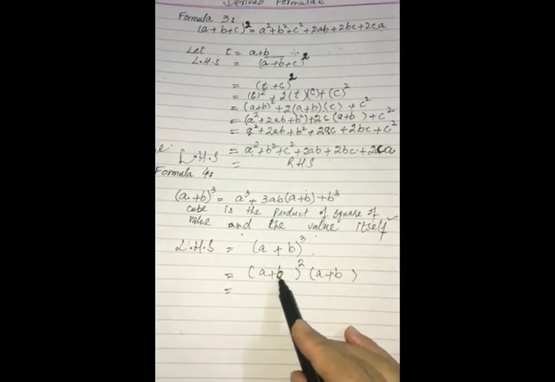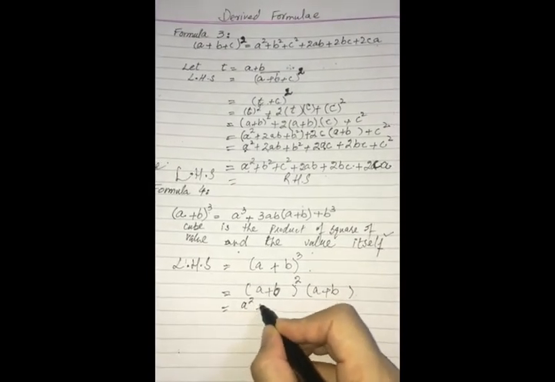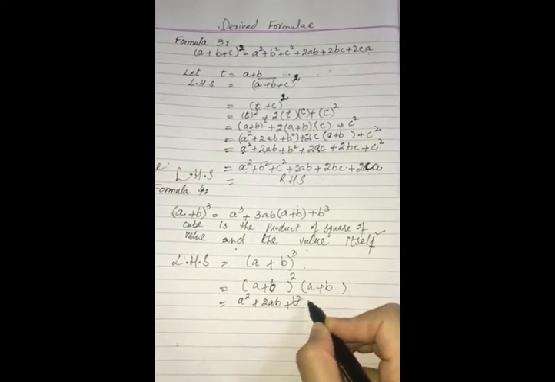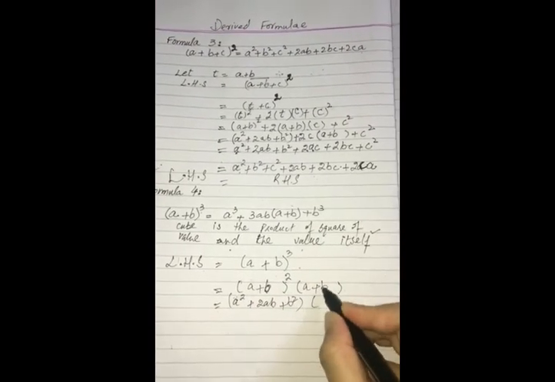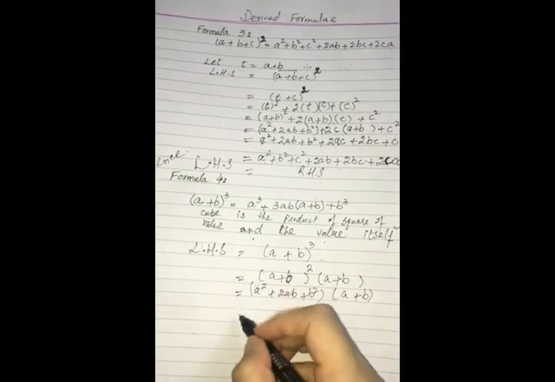Now (a + b) perfect square makes a formula, that is a square + 2ab + b square, and (a + b) as the multiple.